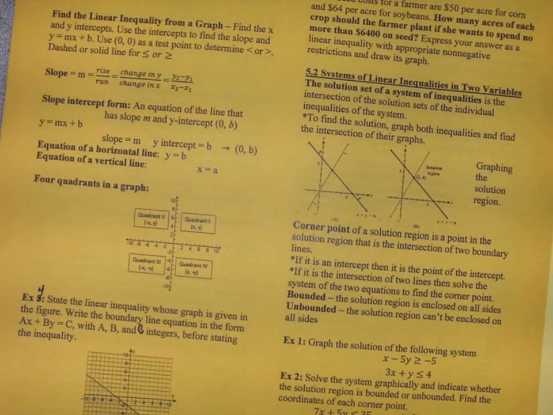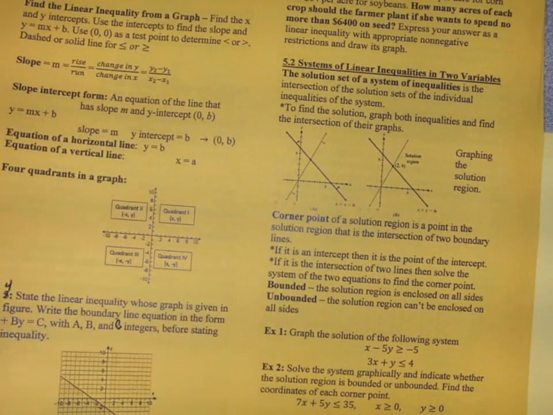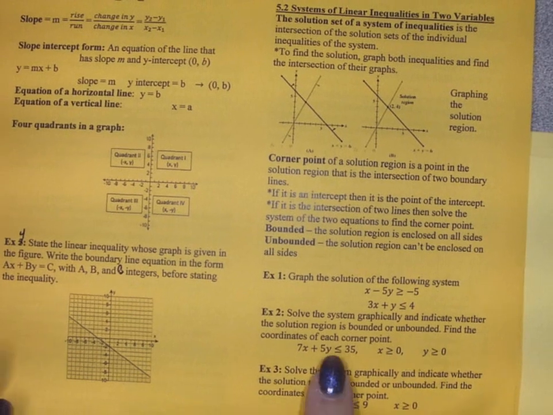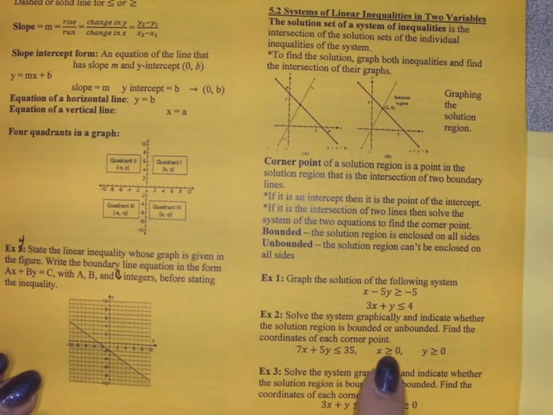All right, let's go to example 2. So for example 2, we're told to solve the system graphically and indicate whether the solution region is bounded or unbounded. Find the coordinates of each corner point.